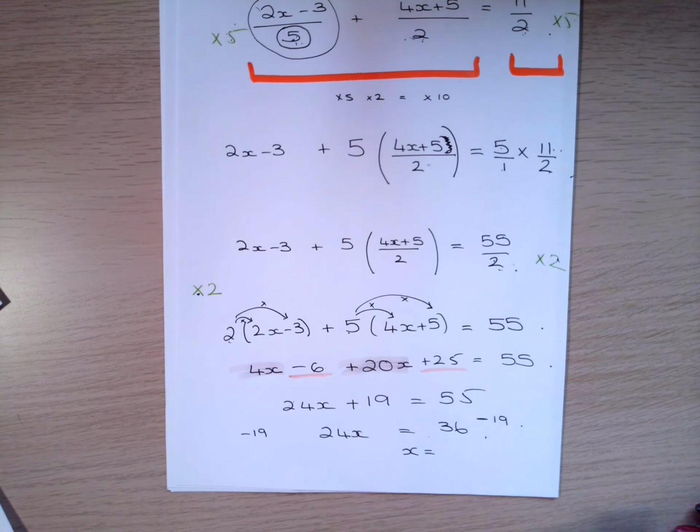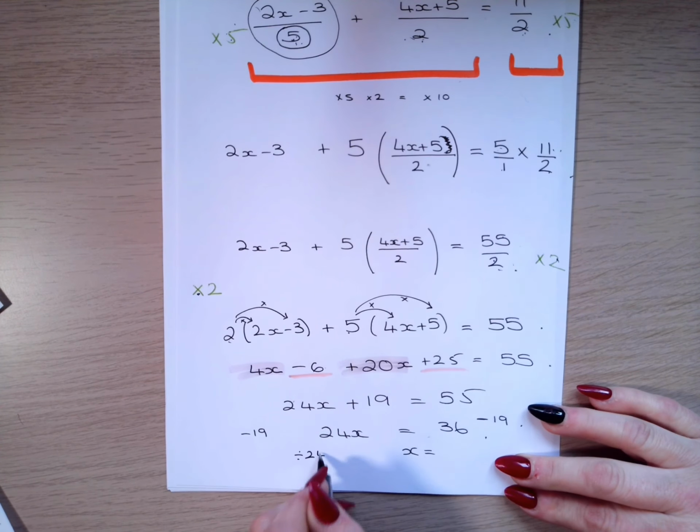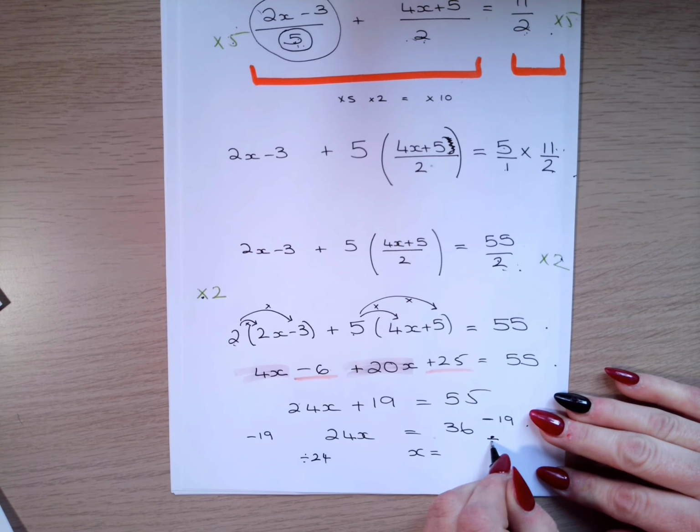We're going to have to separate the 24 and the x. Now, what's that 24 doing to the x? No rude answers, please. It's multiplying it. So to cancel out that 24, we need to divide by 24. So we're going to divide by 24.